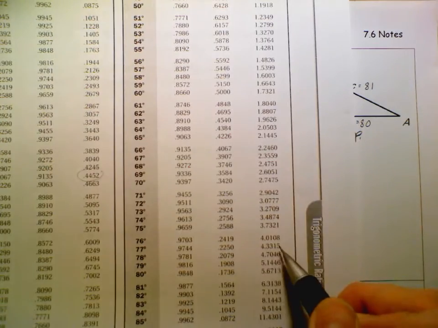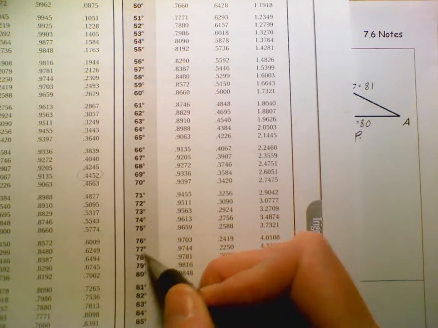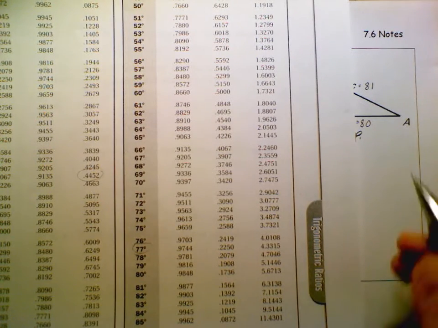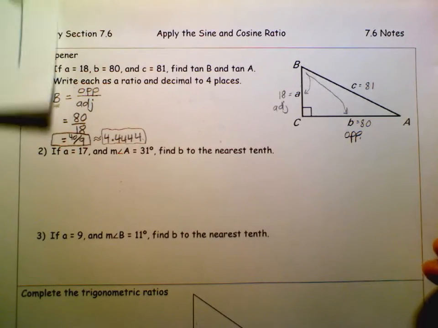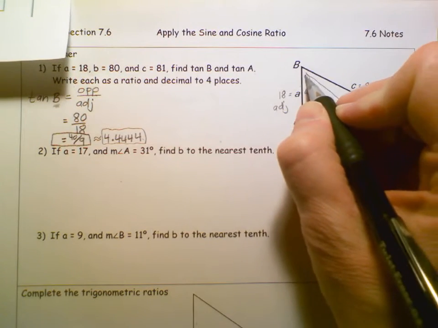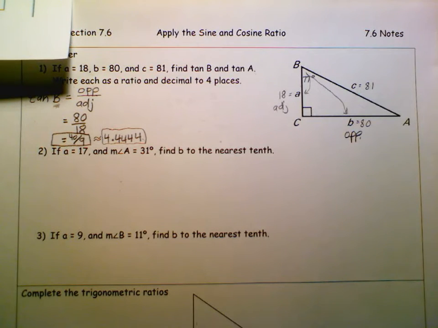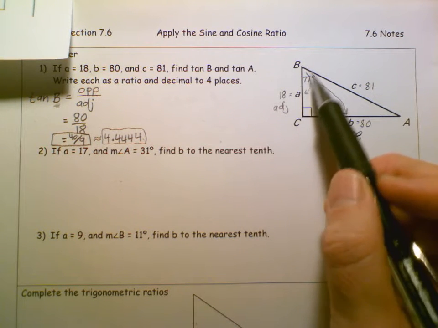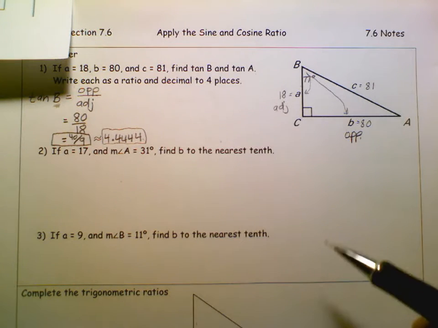So it's in between these two. You have to make a judgment call. You could figure it out on your calculator which one's actually closer. I'm thinking the 77 degrees looks a little bit closer. So that would tell me that this angle right here would be 77 degrees. I'm not totally sure these triangles are drawn to scale, so don't judge by how it looks. This same triangle is going to be used for 3 different problems.